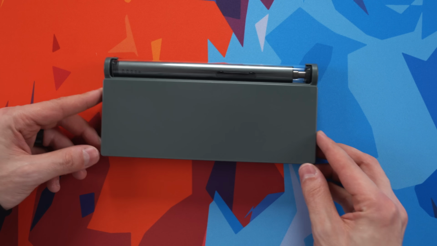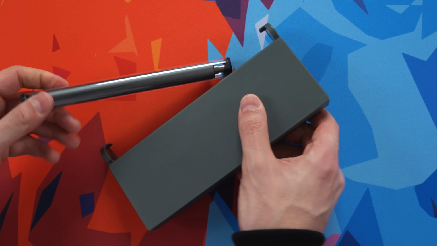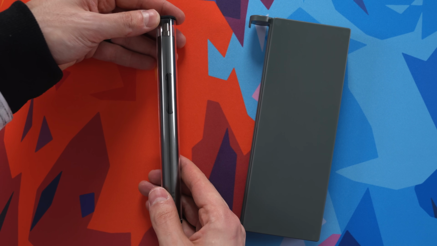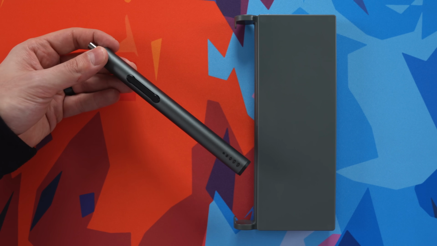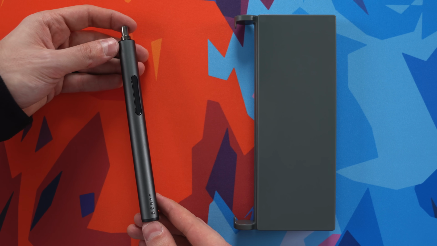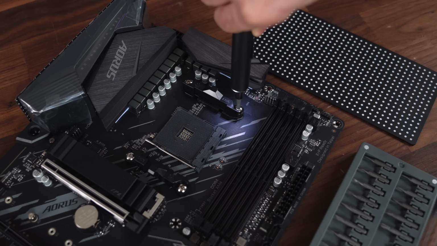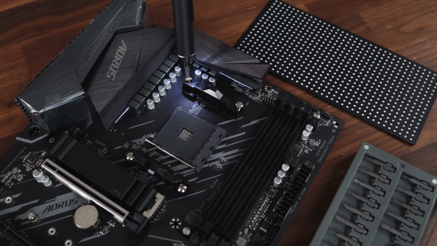Starting off the video is quite possibly the most useful tool you can have around the home or office, the PowerGiant Mini Electric Screwdriver. You guys have probably already seen me use this during my PC builds, and the truth is, I love this thing. It is my go-to for everything, not just for building PCs, but for everything casual around the house.